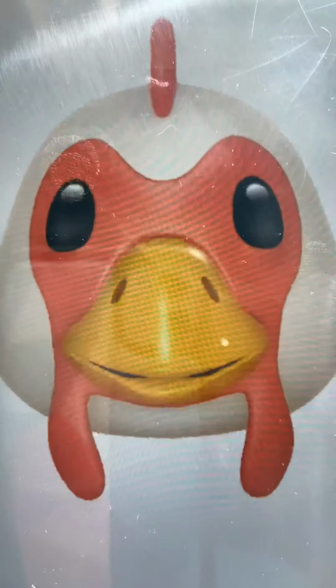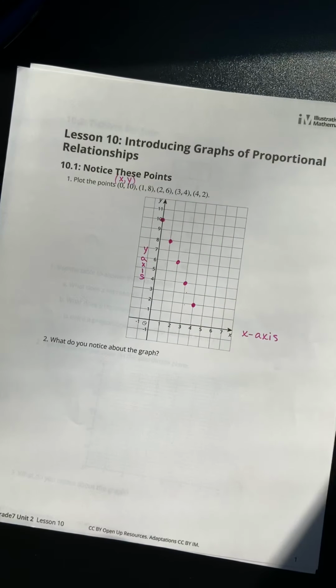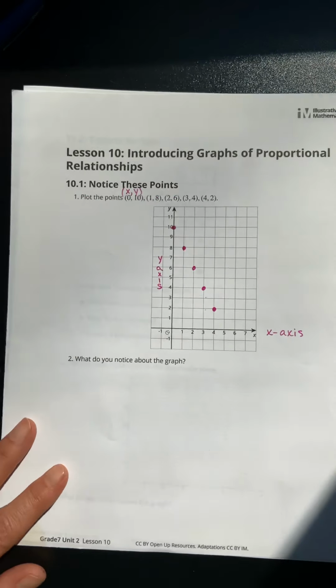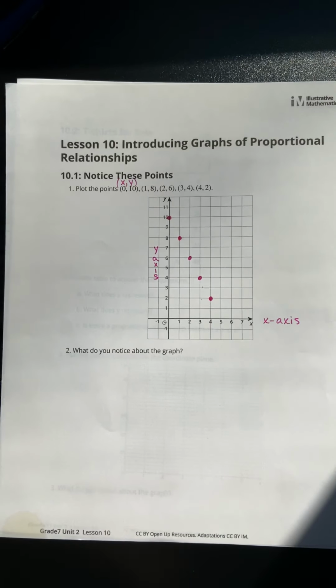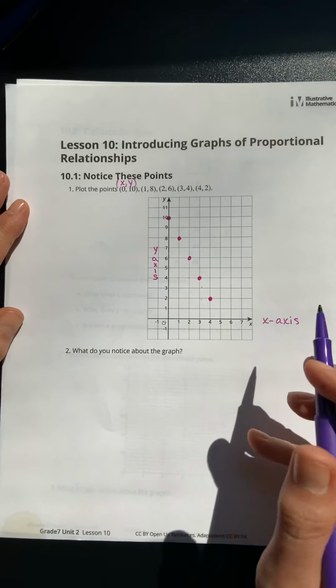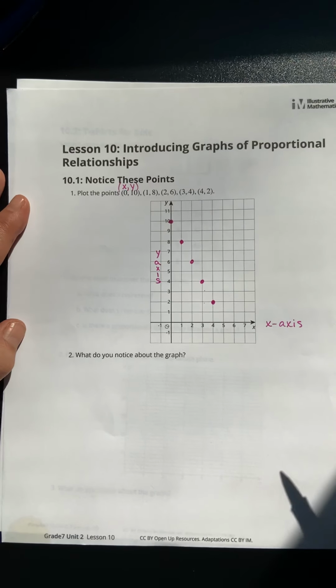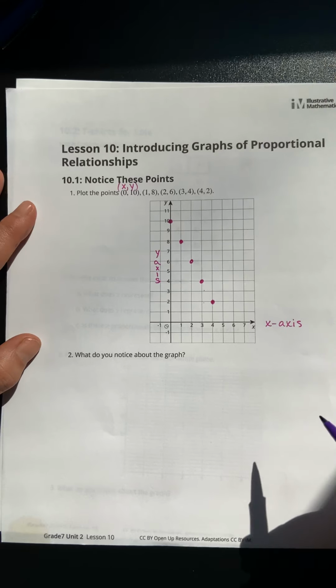Let's get going on lesson 10. All right, so we're on lesson 10. I'm doing this again because I forgot to hit record the first time. I have a couple of the points already plotted. We're going to see graphs with proportional relationships and graphs without proportional relationships, okay?